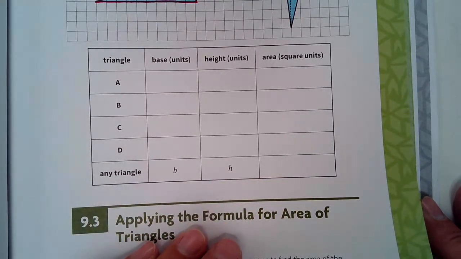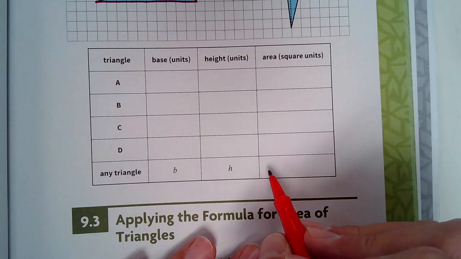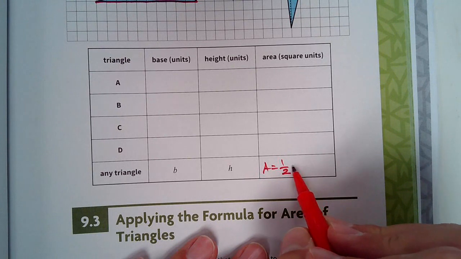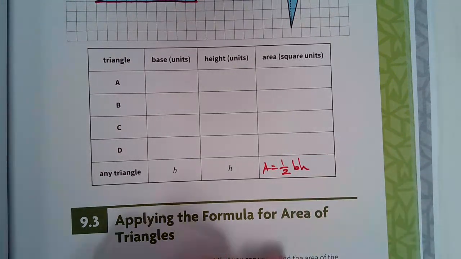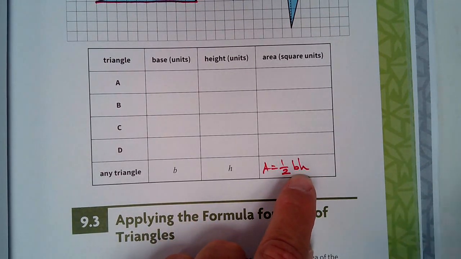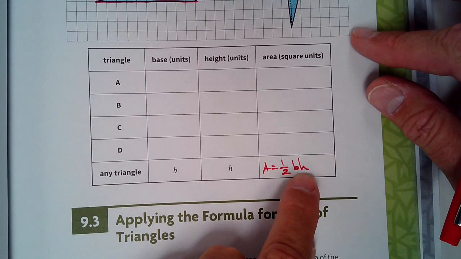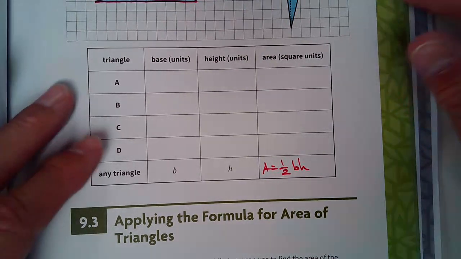Yeah, I'm not sure what they're, I don't know. Maybe they're just asking for the formula. Area equals 1/2 times the base times the height. Notice that sometimes I put them in parentheses and sometimes I don't. This is just fine like that. Anytime you have two letters, two variables, letters are called variables, if they're next to one another, they're being multiplied by one another.